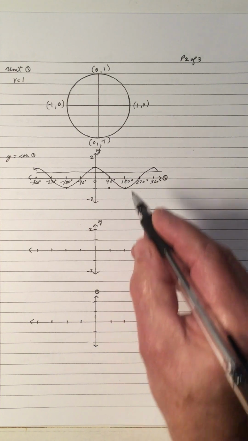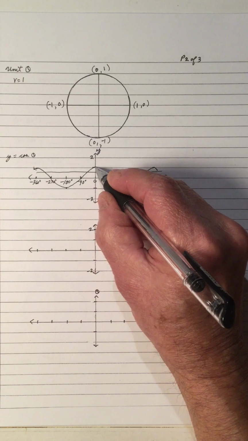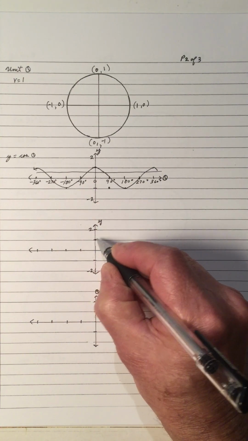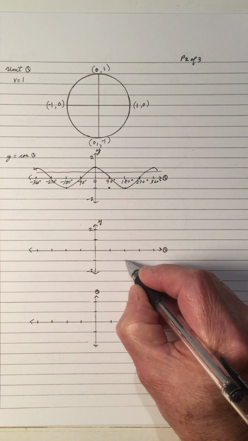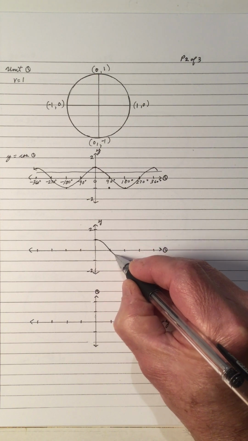Now, how do we restrict it? Well, we restrict it from x is 0 to 180, from here to here.